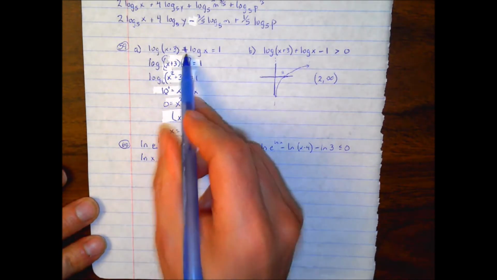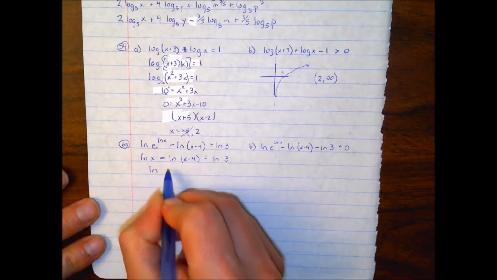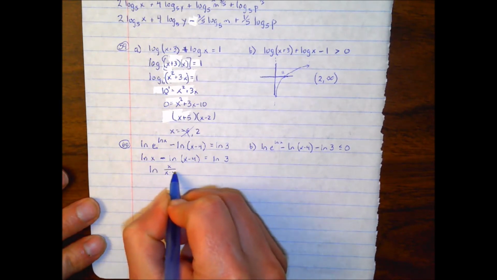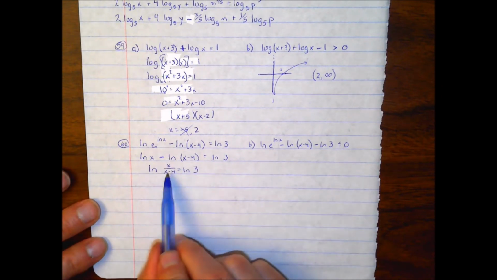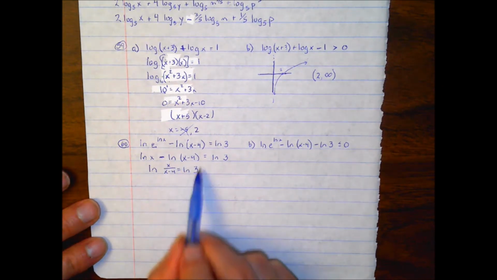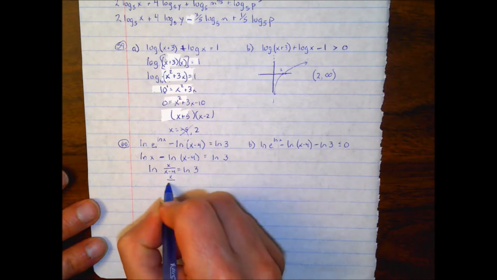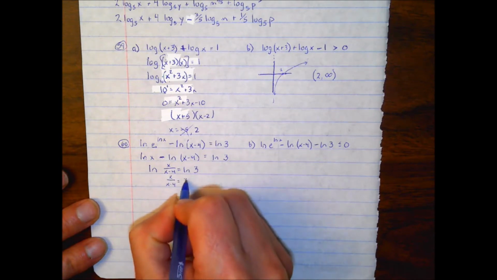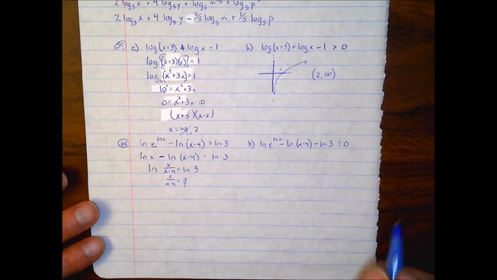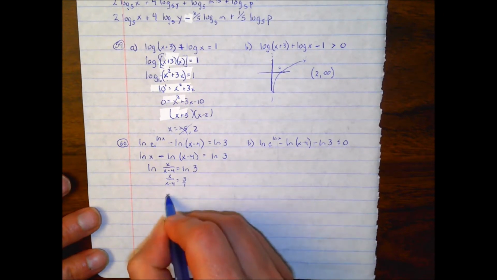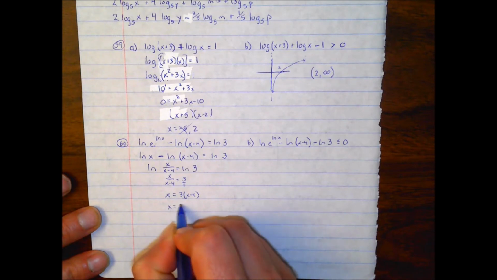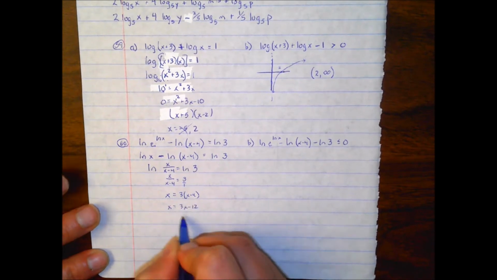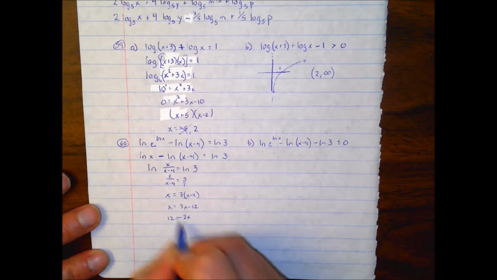These first two, I can do by getting the same bases. So for example, 2 to the 3rd is 8, and 2 to the 5th is 32. So I know that 3x has to equal 5, therefore x is equal to 5/3. This would be 2 to the 3rd and 3 to the 3rd, so that's the same thing as 2/3 to the 3rd.